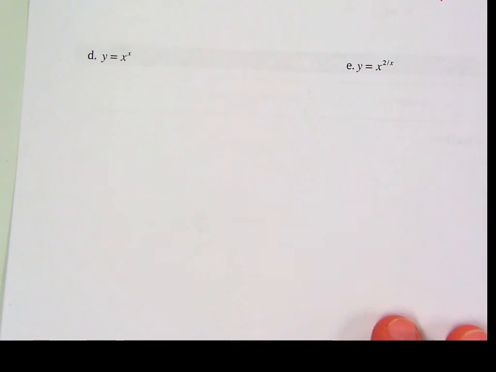Now letter D right here, y equals x to the x power. There is no e, and there's no constant either. So when you're confronted with something like this, you want to bring in the natural log.